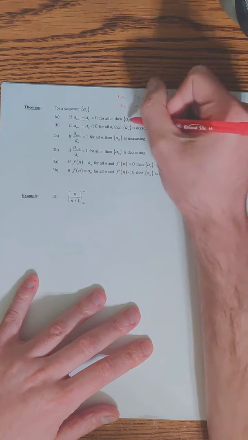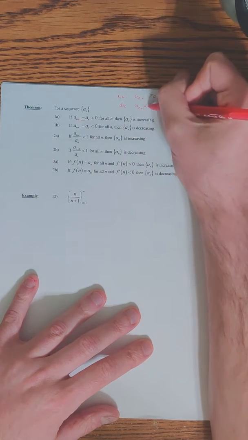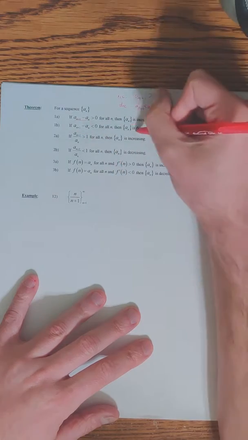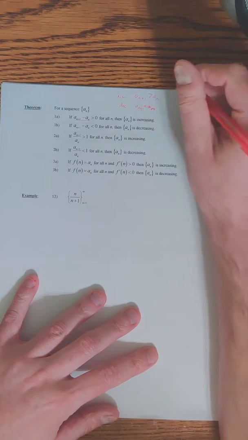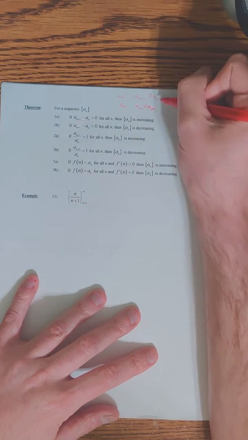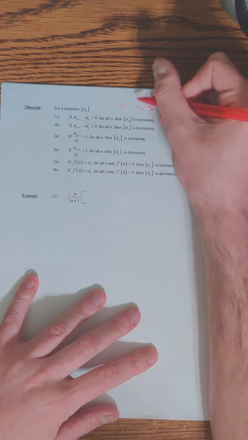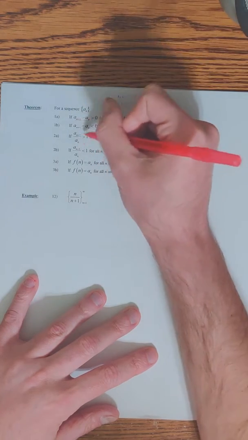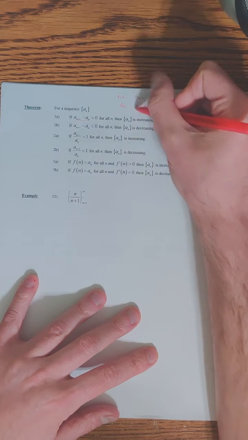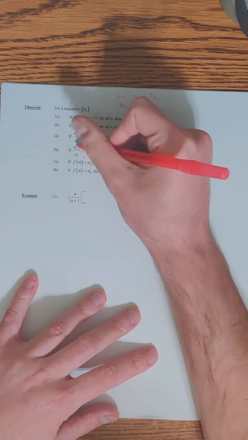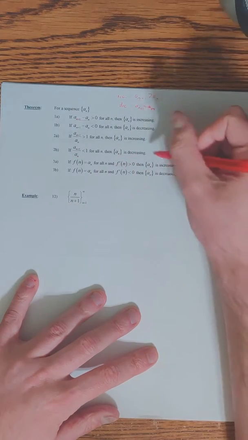If this inequality is true, my sequence increases. Similarly, if I subtract a sub n from both sides of this one, I get this inequality, and that means my sequence decreases. We could also divide both sides of this inequality by a sub n. And if we divide both sides of this inequality by a sub n, then we get this inequality, which means my sequence will be increasing. If I divide both sides of the inequality by a sub n over here for my decreasing sequence, I get this inequality, which means it is decreasing.